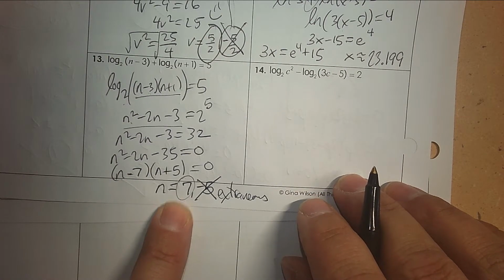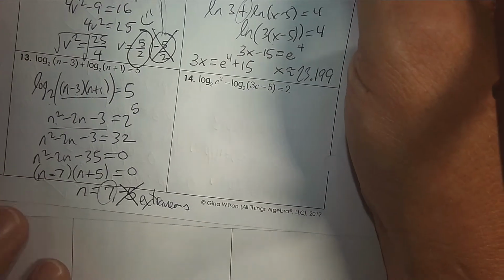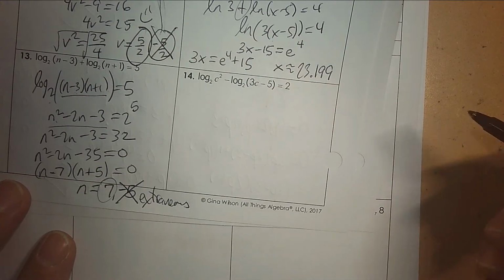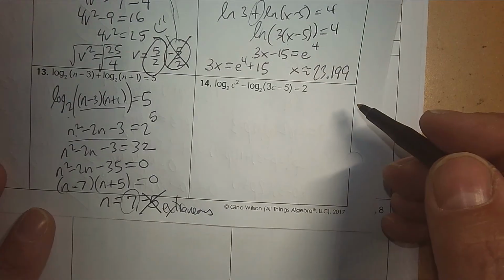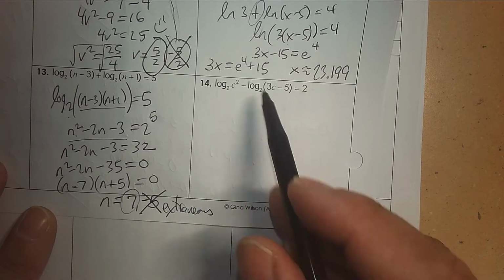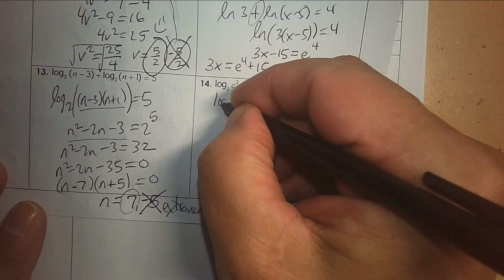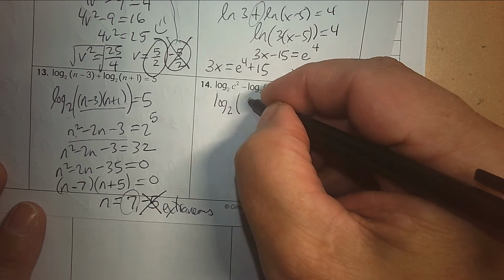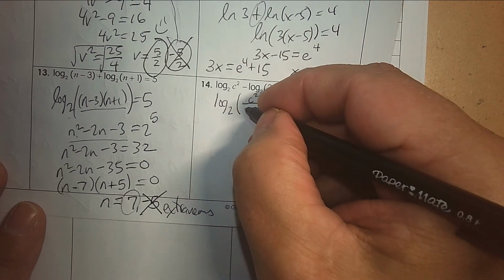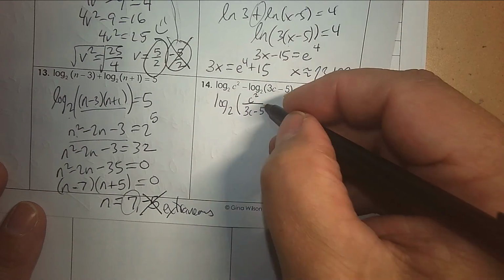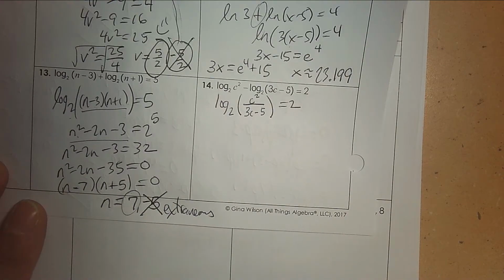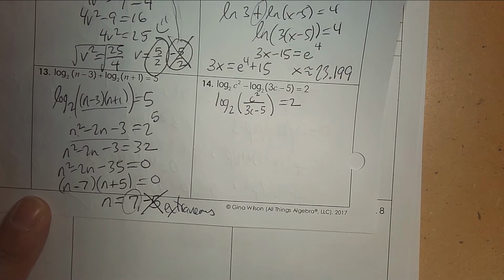All right, one more for logarithms. Then we're going to solve exponentials with our calculator. So, 14, step number 1. Can you write that as one logarithm? You try. Can you write it as one logarithm? And then you're going to write it as an exponential. Do you see that subtract sign? That means what are you going to do to write them together? Subtracting leads us to dividing. Adding leads us to multiplying. So we're dividing.